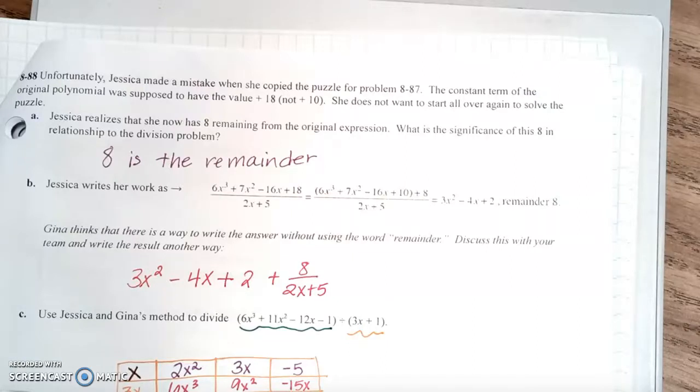We've all done it. We've all written the wrong number sometime, right? She does not want to start all over again to solve the puzzle. Jessica realizes that she now has 8 remaining from the original expression. What is the significance of this 8 in relationship to the division problem? 8 is going to be your remainder.